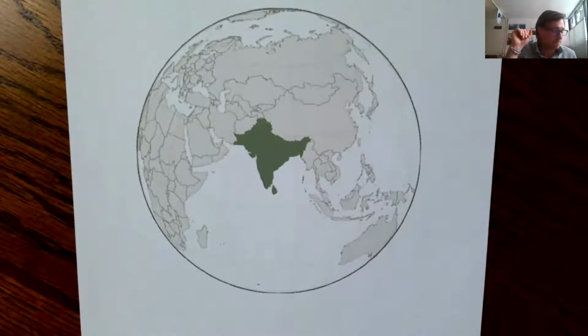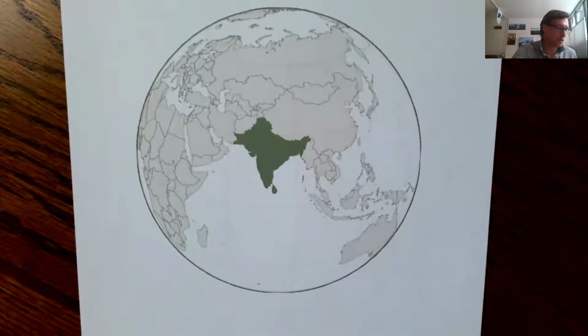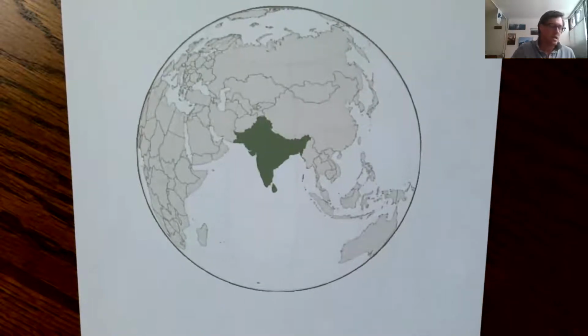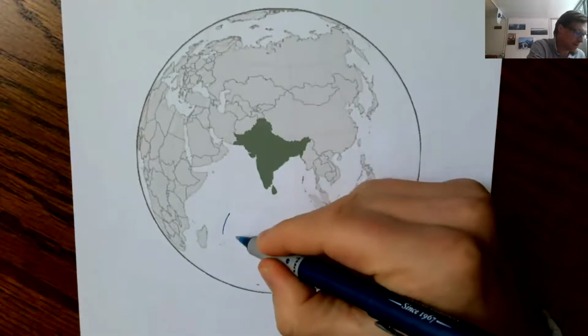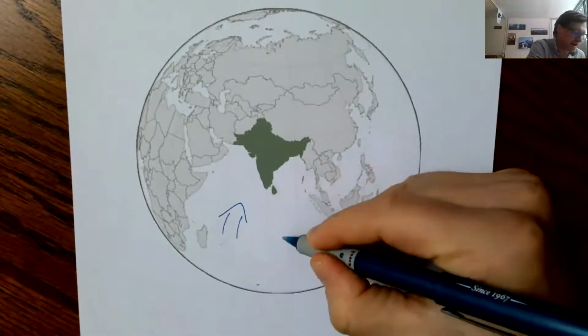Okay. So I'm going to go over what the monsoons actually look like. In the summer, the winds are coming up from the south.